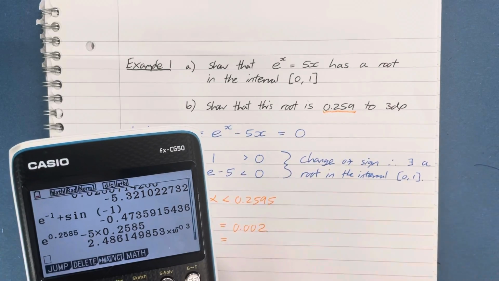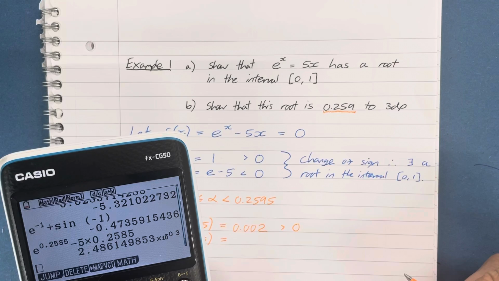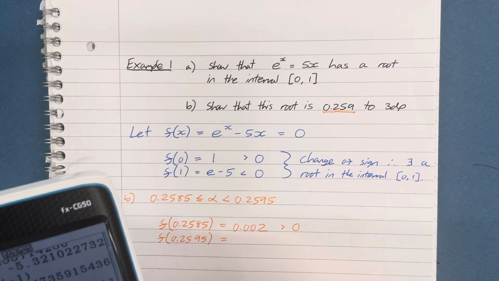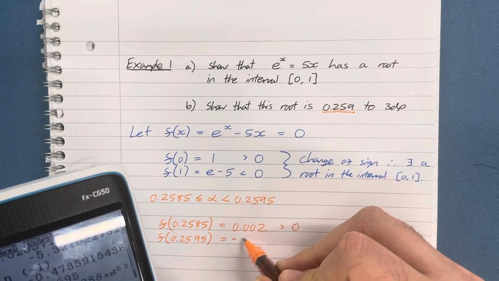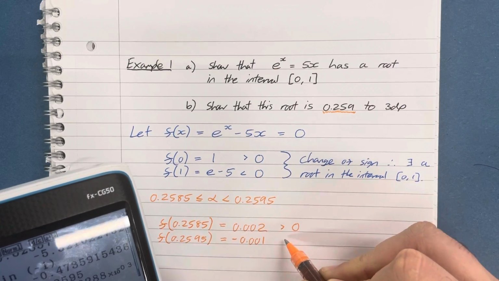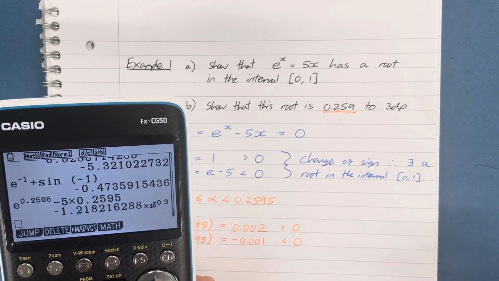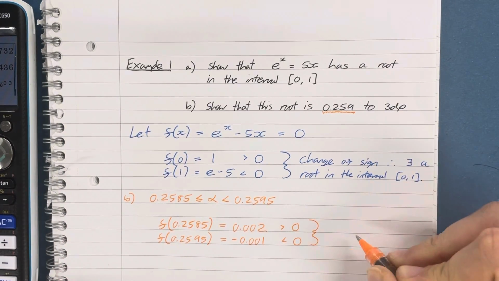0.002. Again, I don't care about the number, I care about the sign. That is positive. Okay, that's the sign of it, it's a positive number. And if I change that 8 for a 9, I'm hoping it will come out to be negative. It does. It's minus 0.001, which is less than 0. So because there is a change of sign between these two bounds, it means alpha lies in that interval.